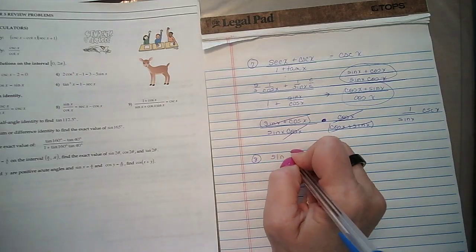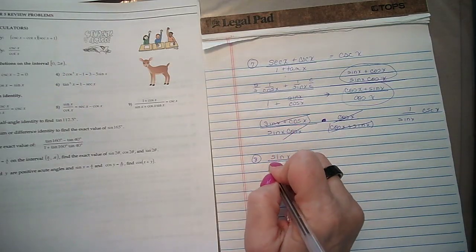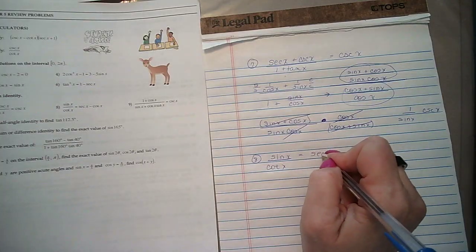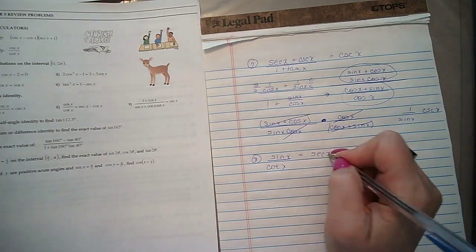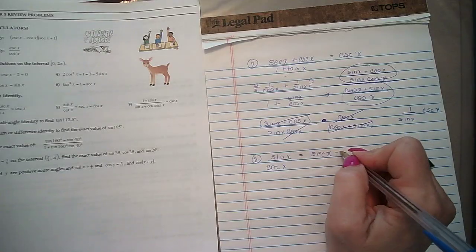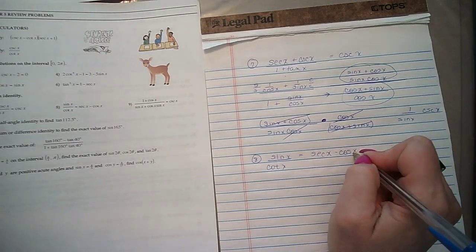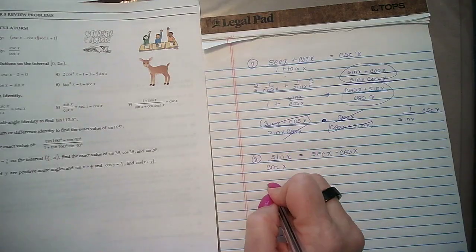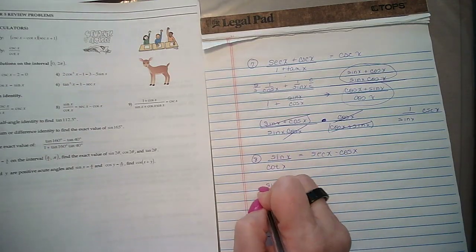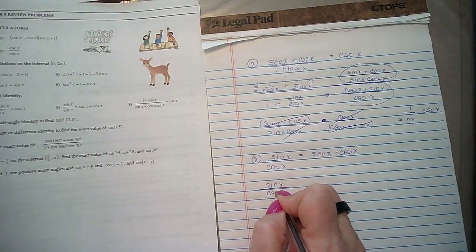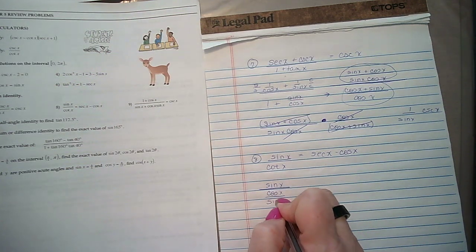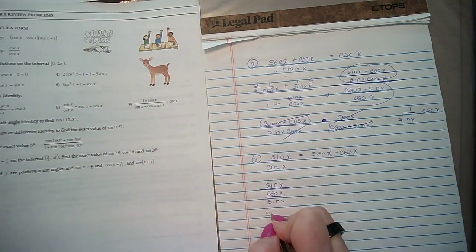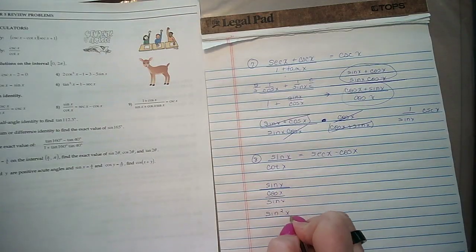sine x over cotangent x equals secant x minus cosine x. Okay, let's work on this one. It's sine x over cosine over sine, which when I flip this and bring this up, I'm left with sine squared x over cosine.